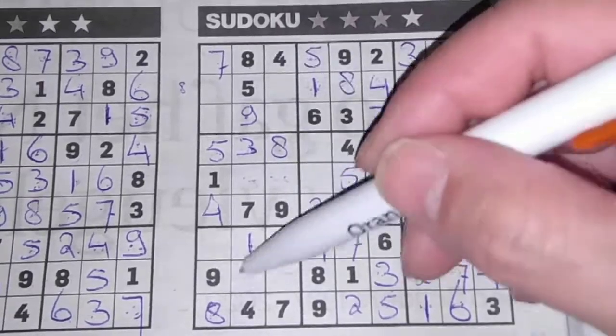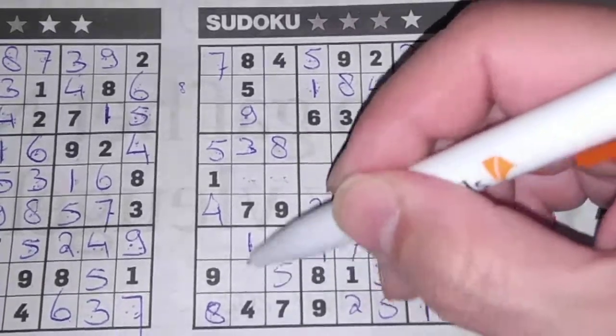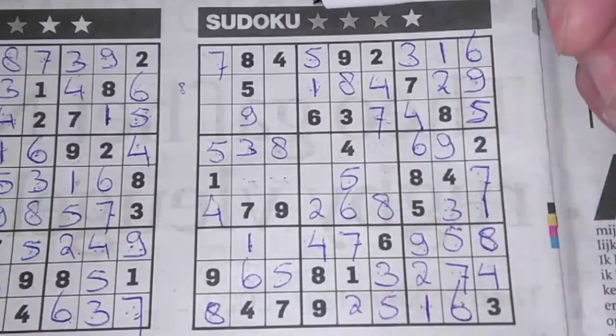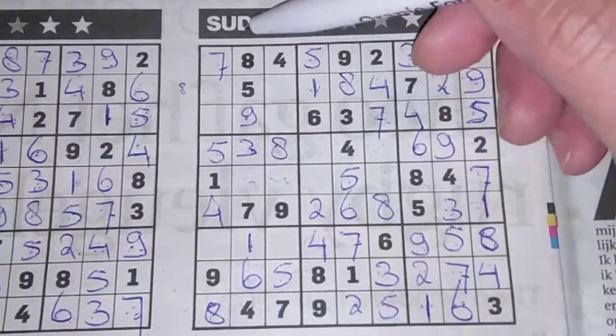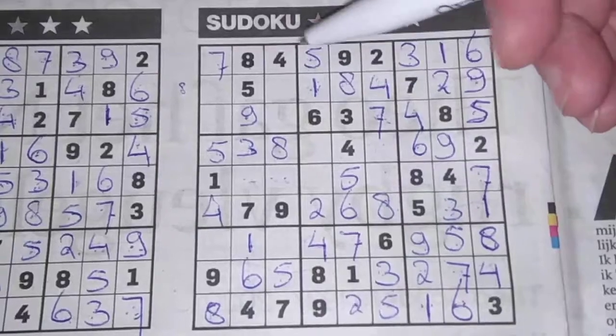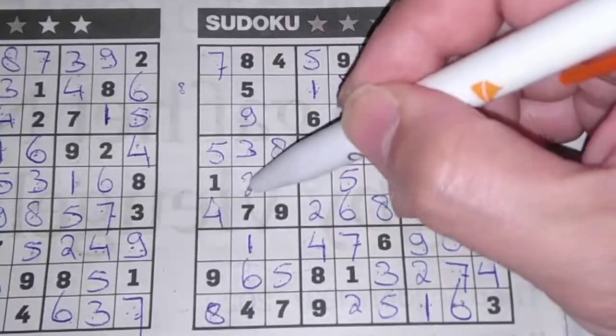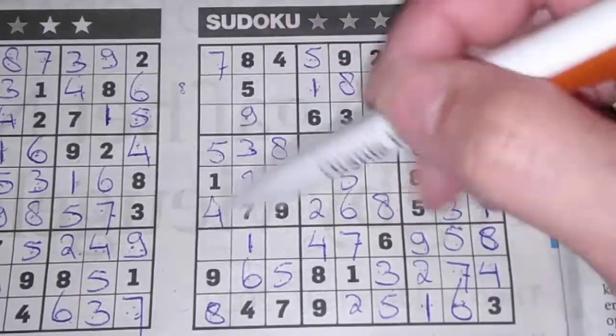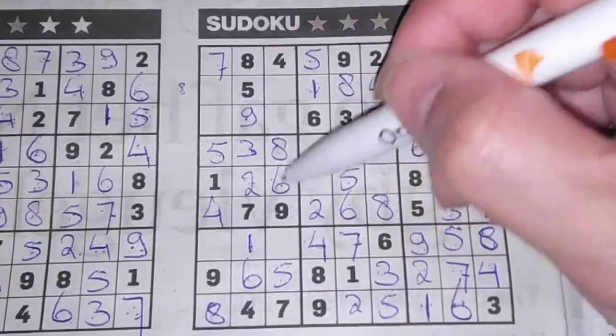We have a 5 here, so no 5 there. 5 should be there, and the 6 goes here. 1 missing number in this column for the number 2. 1 missing number in this big square for the number 6.